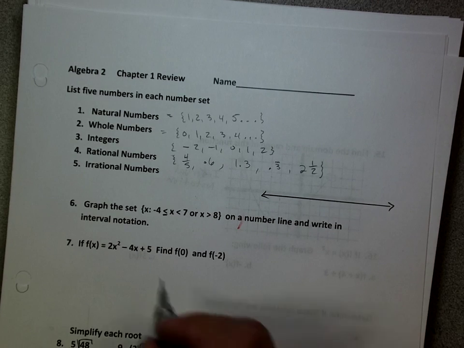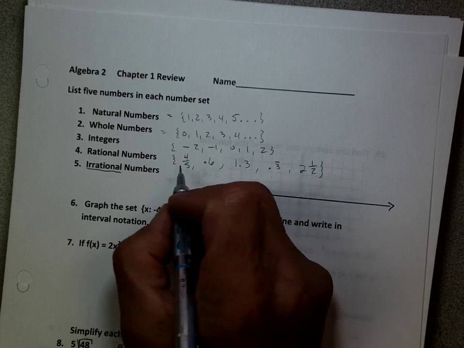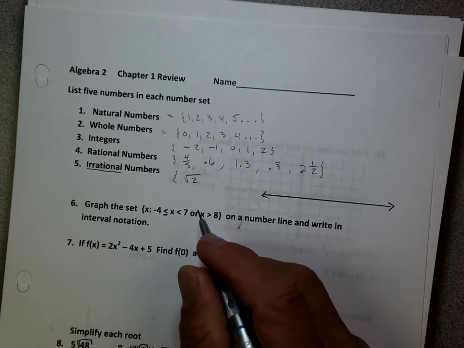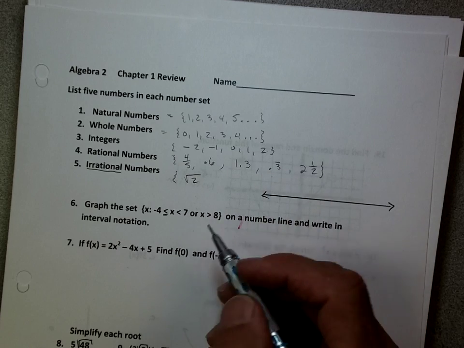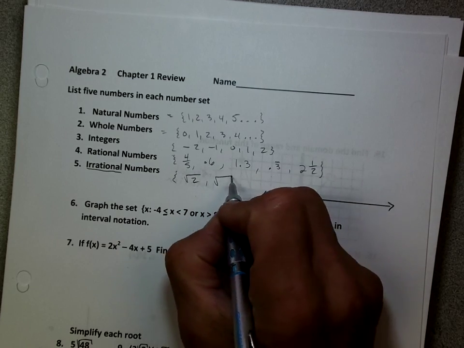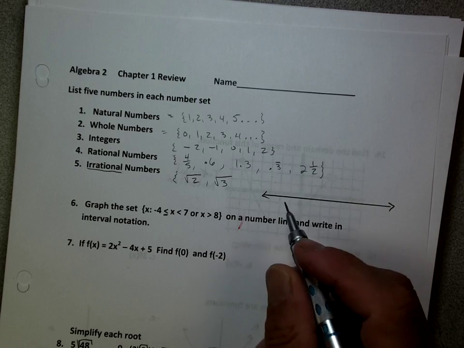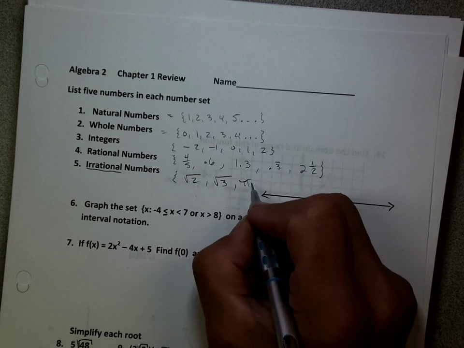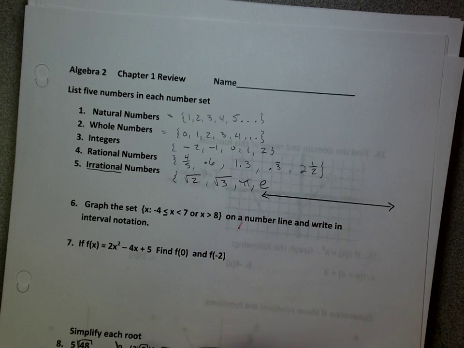Now, what are the weird decimals? Those are irrational numbers. So an irrational number would be something like square root of 2. It's like 1.41 and so on. Square root of 3, okay, that would be an irrational number. We've got that special number pi. There's even that weird number e, which we'll learn about later on in the class.